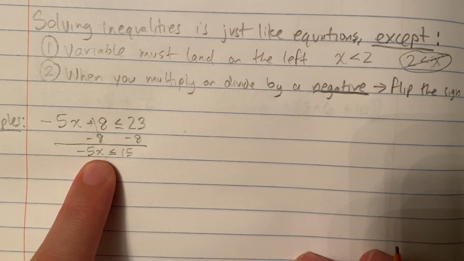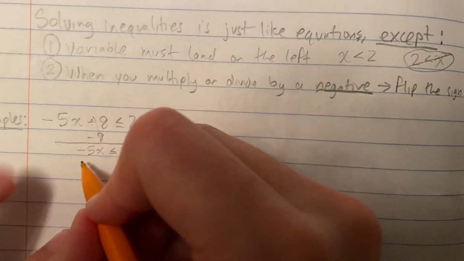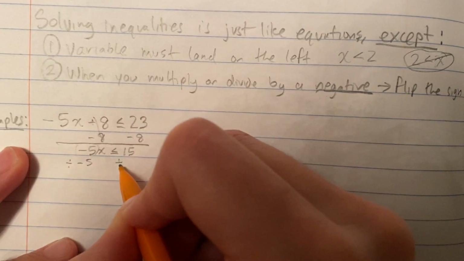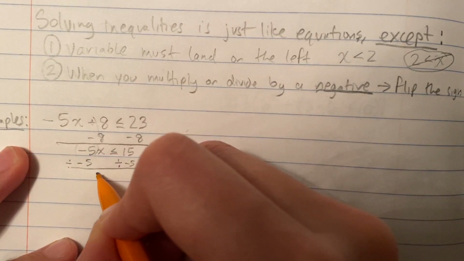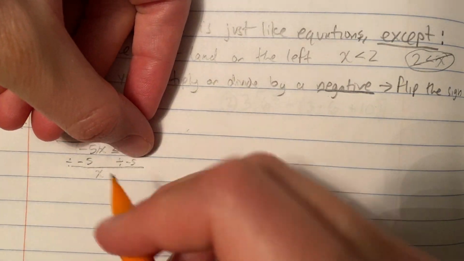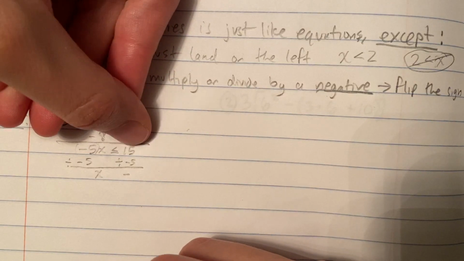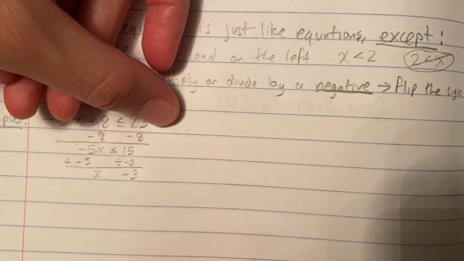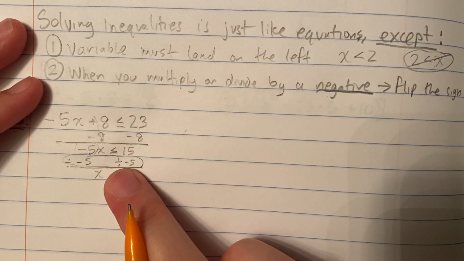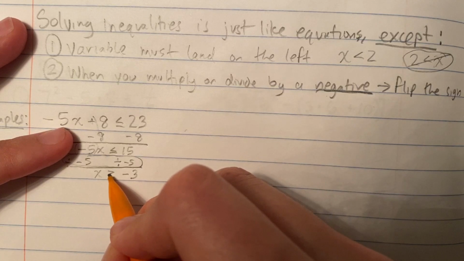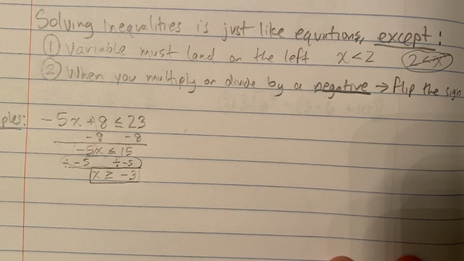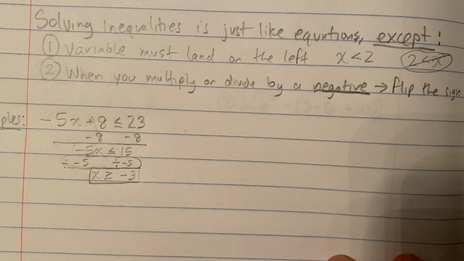Okay, now this is x being multiplied by -5. Right, that's x being multiplied by -5, so I'm going to divide by -5. And I have to think to myself here, first of all, positive divided by negative is a negative. Okay, 15 divided by 5 is 3, -3. But this right here, when I divide by a negative, that step leads my sign to flip. Okay, x is greater than or equal to -3 is my answer here.